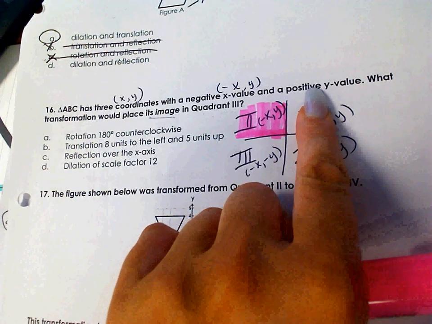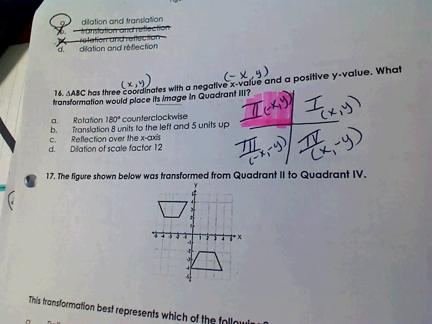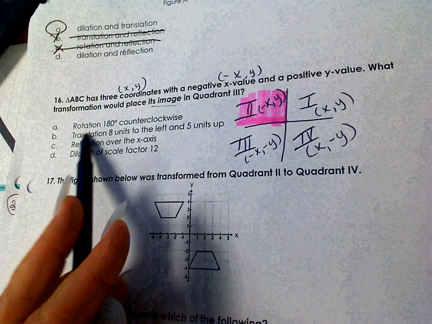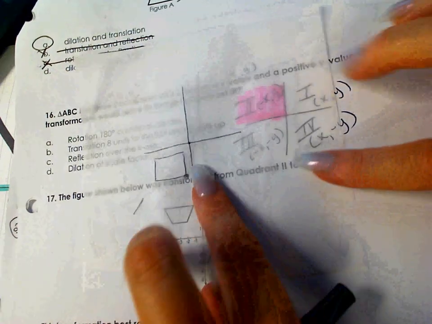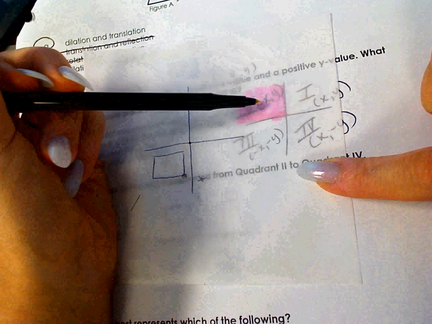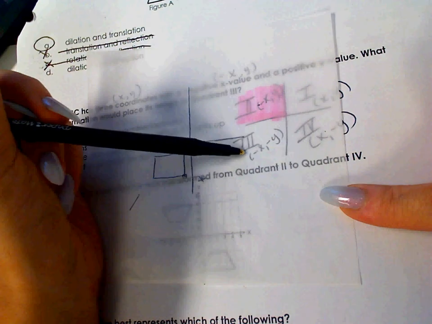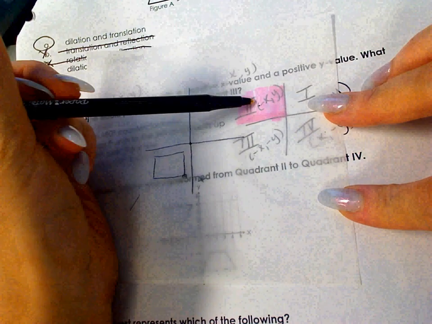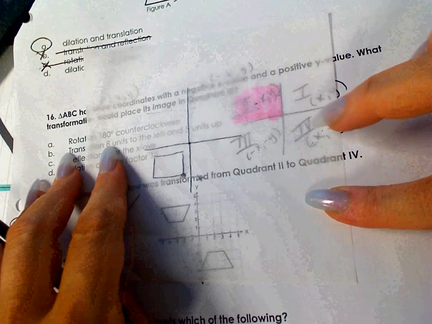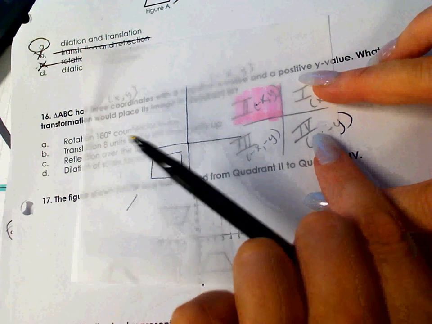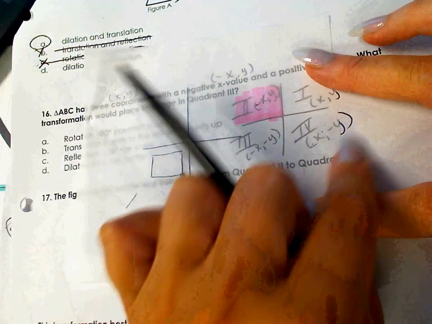So they're asking us what transformation would place the image in quadrant 3. Okay. So a rotation 180 degrees counterclockwise. A 180-degree counterclockwise rotation would take whatever's here, 2 quadrants, or sorry, it's counterclockwise. Yeah, it would take it 2 quadrants this way. So would that be quadrant 3? No, that would be in quadrant 4. A 180-degree rotation would end up here. So it's not A.